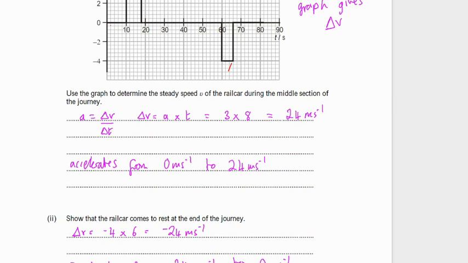So we can work out that the change in velocity, just like we did before, is acceleration minus 4, this is a negative sign, times 6 gives us minus 24 meters per second. So if we know that we were coming in at 24 meters per second, we change our speed by minus 24 meters per second, we're going to end up back at rest at the end of the journey. Okay, so it decelerates from 24 meters per second to 0 meters per second.